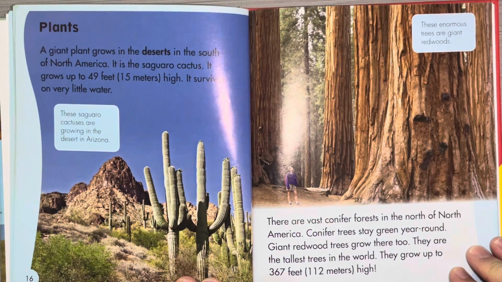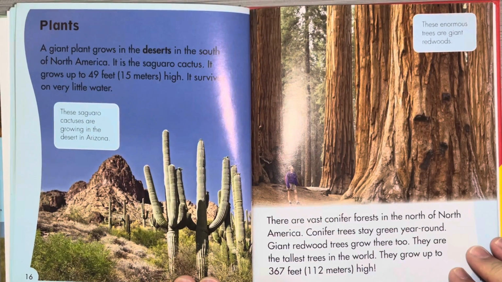Plants. A giant plant grows in the deserts in the south of North America. It is the saguaro cactus. It grows up to 49 feet high. It survives on very little water. These saguaro cactuses are growing in the desert in Arizona.